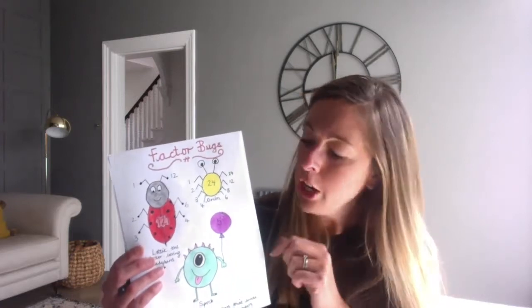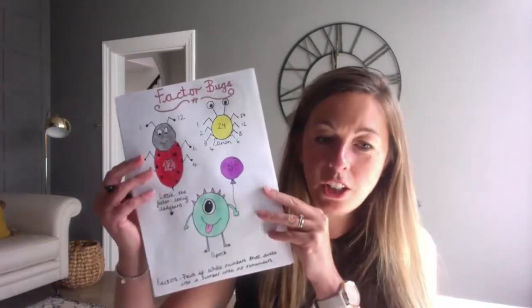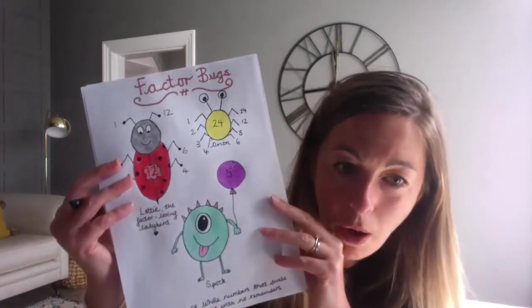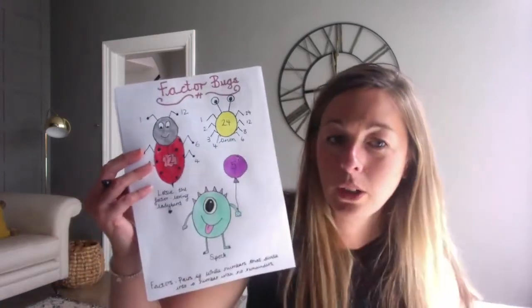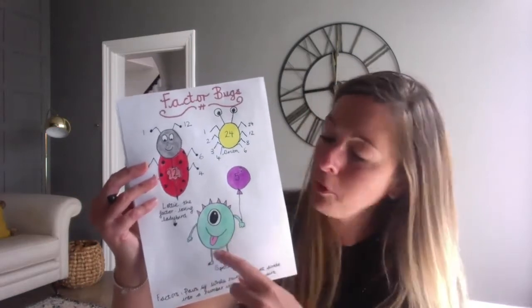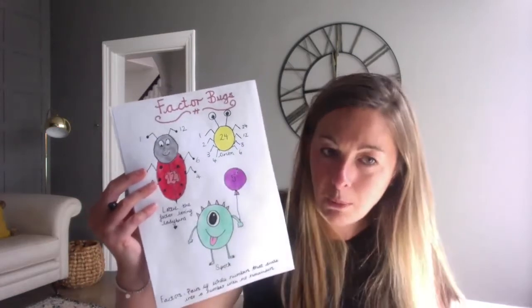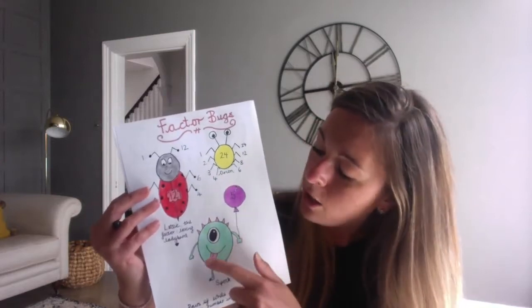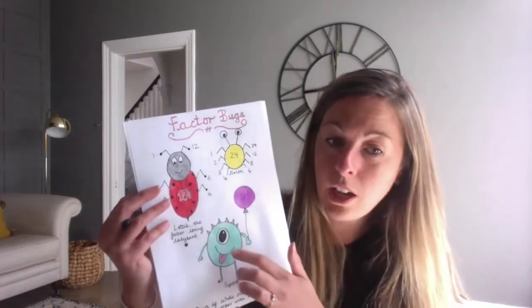Okay? So now I'm going to move on to this guy down here who is called Spock, and he is holding a birthday balloon, and he is 5 years old. So he wants you to try and find the factors of 5. So we're going to do the same again. So I know, start with the 1 times table. So 1 times by 5 is 5. Well, does 5 appear in the 2 times table?